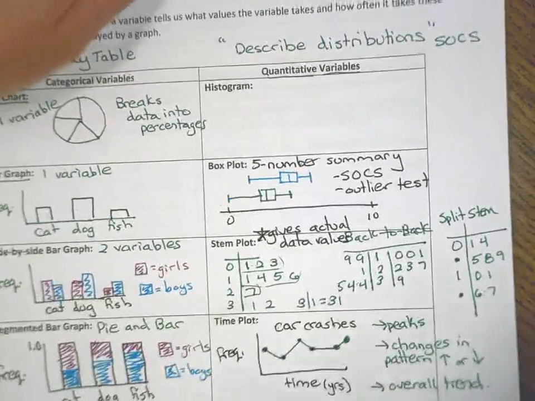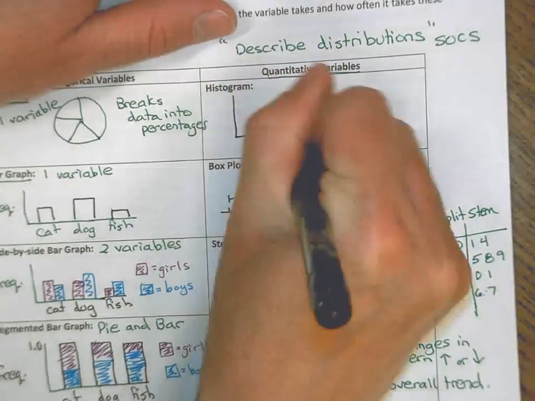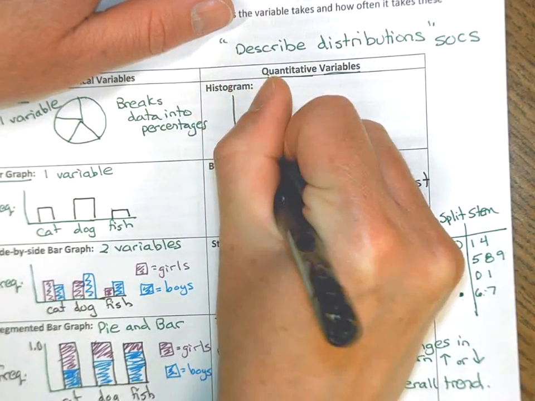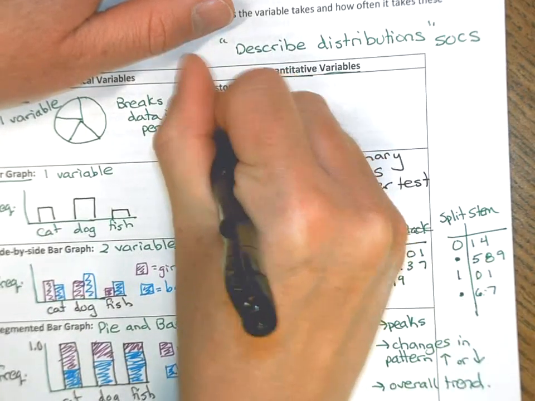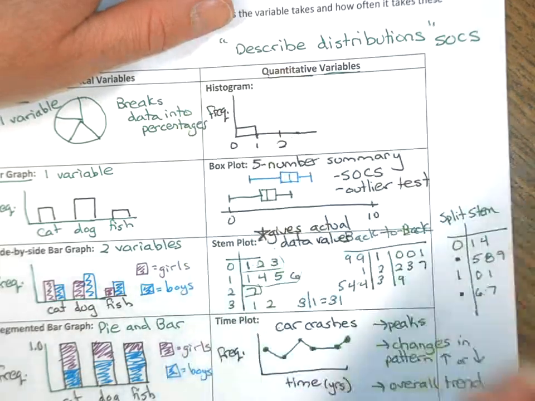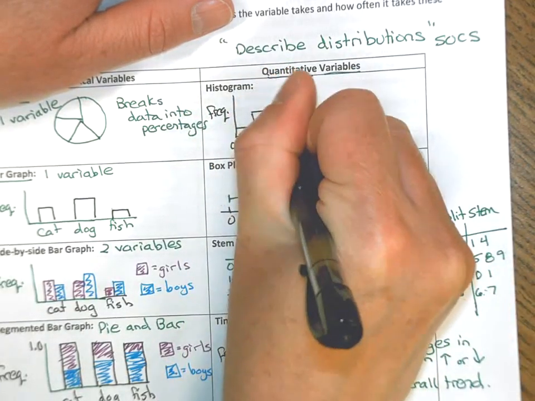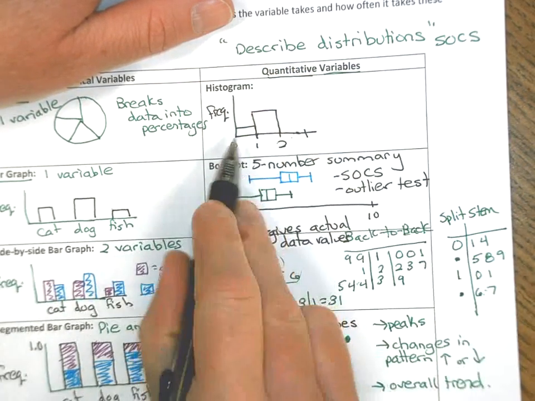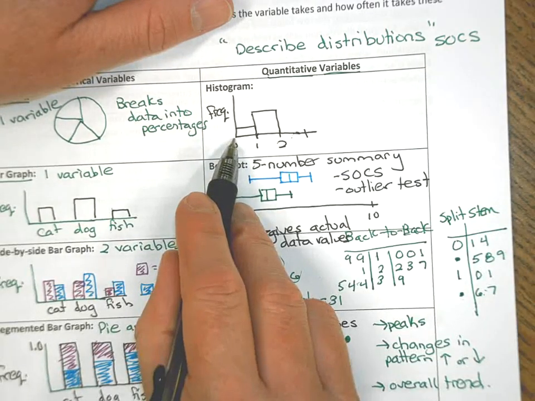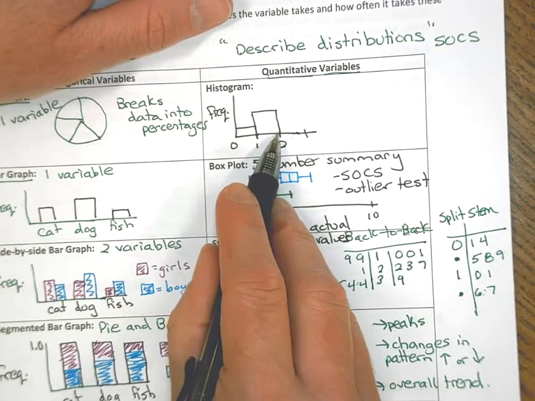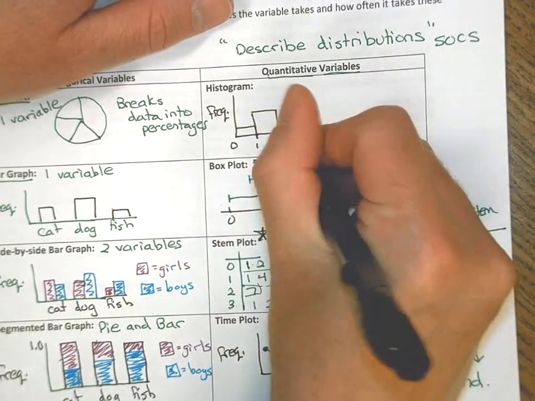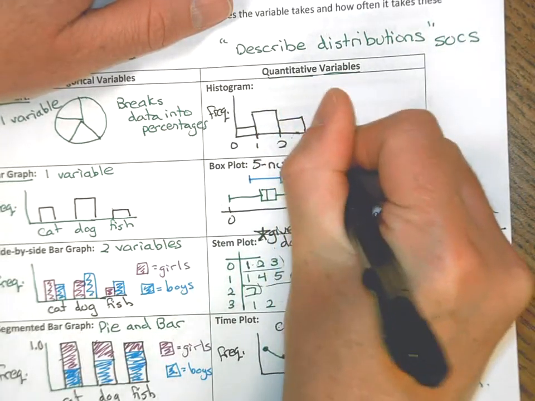Now our histogram actually is the one where you connect the bars. So maybe, and your frequency is on your y-axis. So maybe I have from 0 to 1. So this actually goes up from 0 to 0.9999. 1 is in the next column. This goes from 1 to 1.999. 2 would be in the next column over.